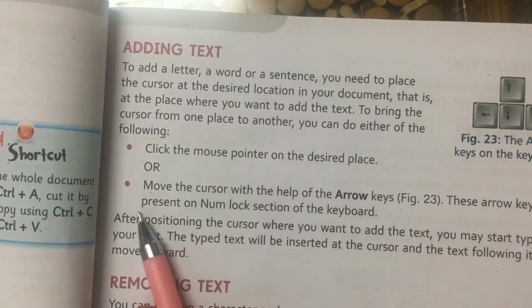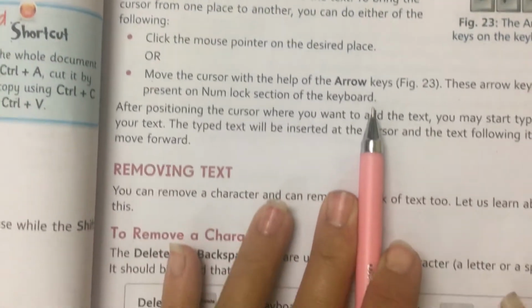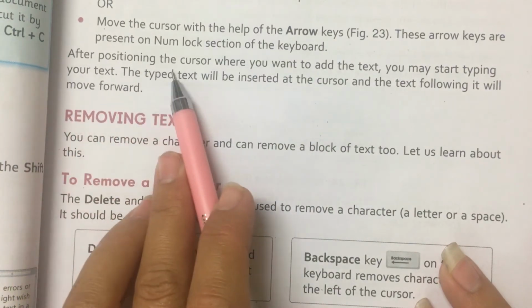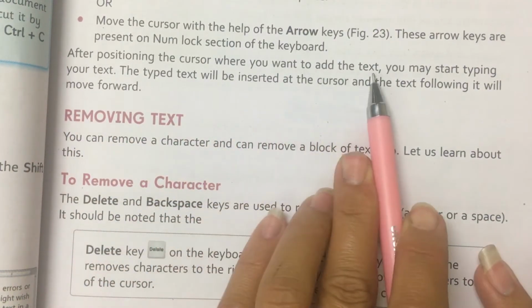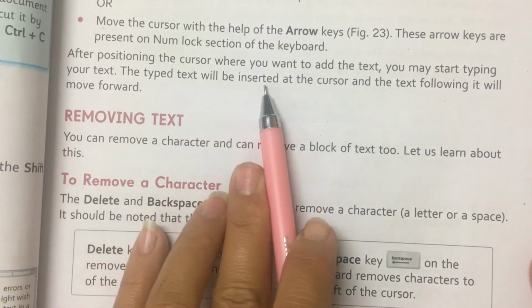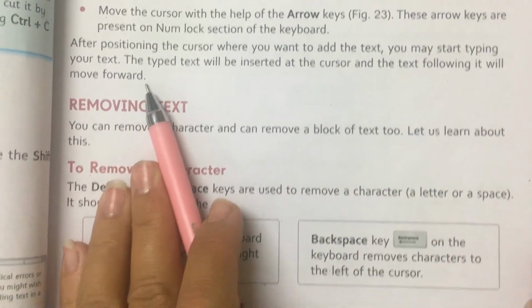These arrow keys are present on the numlock section of the keyboard. After positioning the cursor where you want to add the text, you may start typing your text. The typed text will be inserted at the cursor and the text following it will move forward.